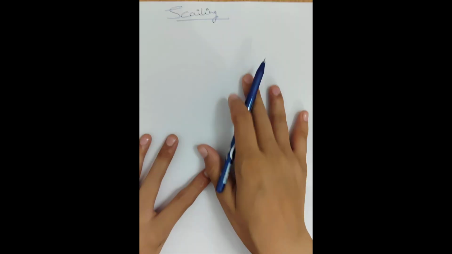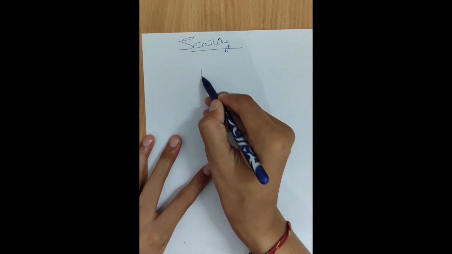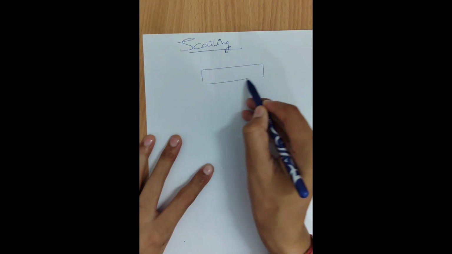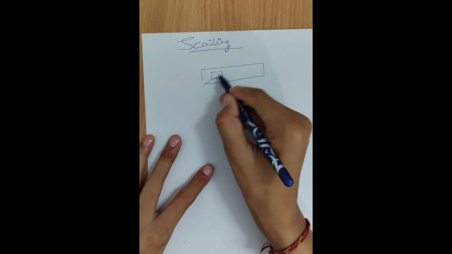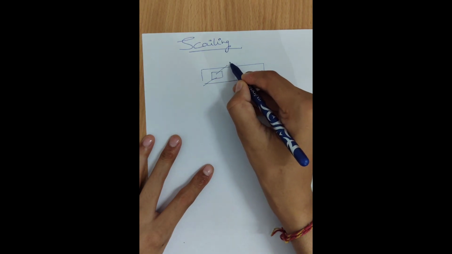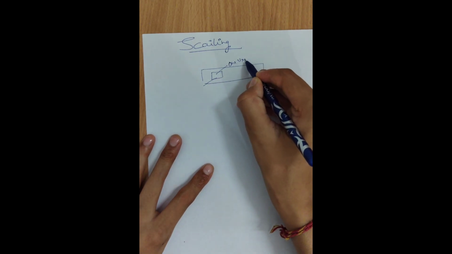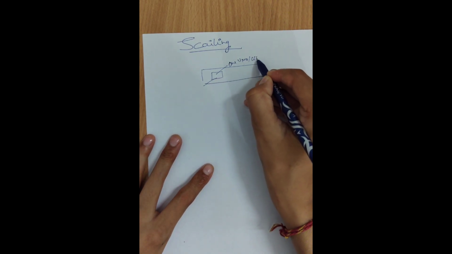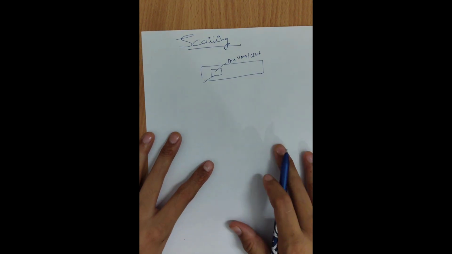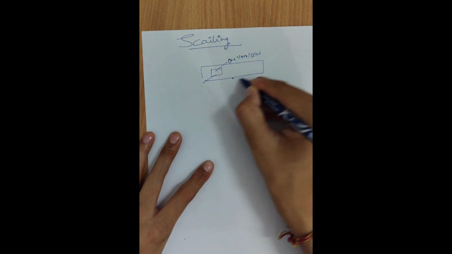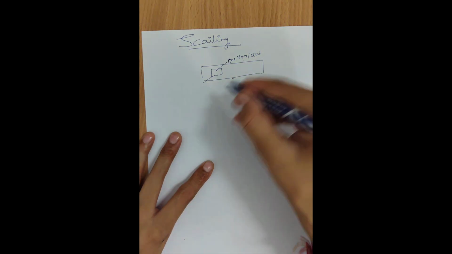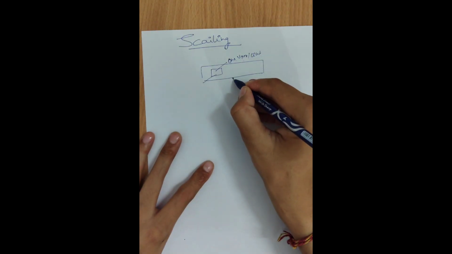In the single server architecture, let's say we consider that there is only one user, one client. A client can initiate a request. Let's get a little bit of a recap.